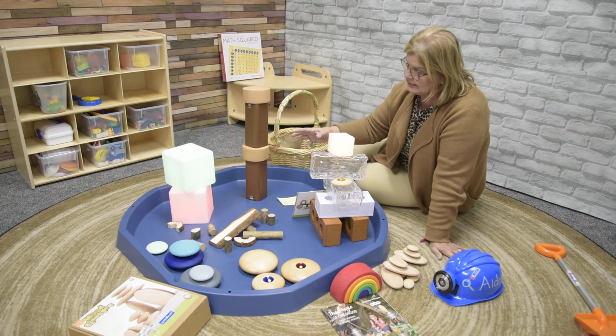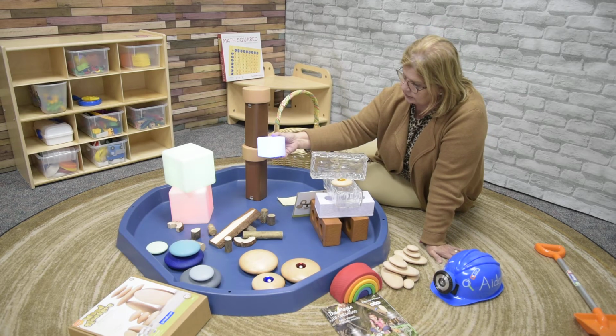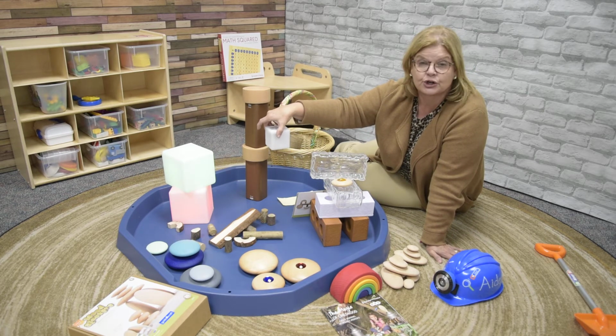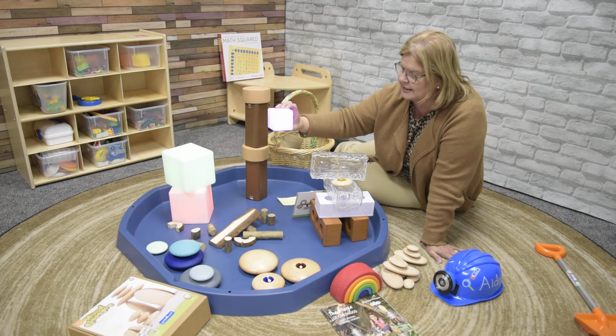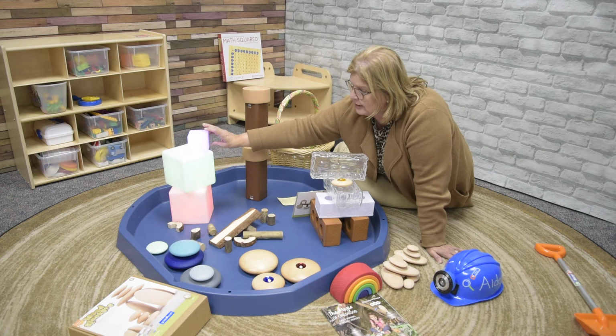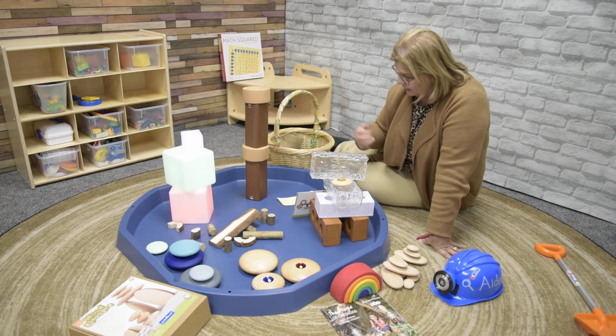Also, you can see here that we're talking about science because we're talking about light, color. Look, it turns off when we turn it upside down. Just allowing the children to experience and explore with their imagination as they work with yet another product that allows them to expand their thinking.